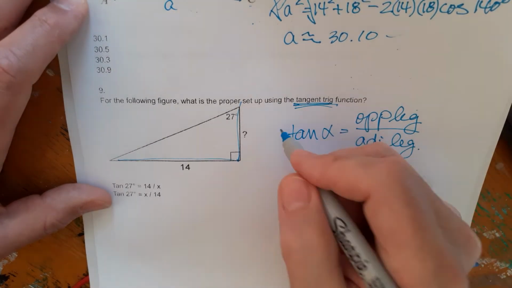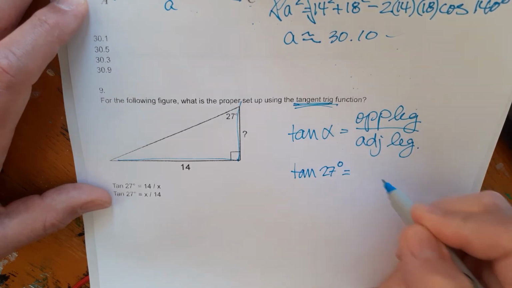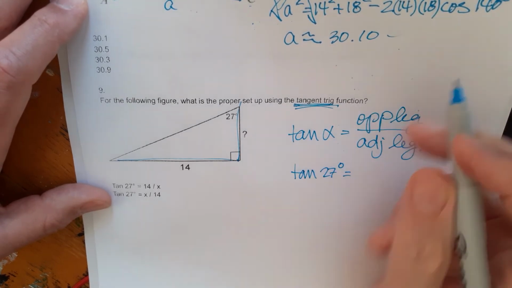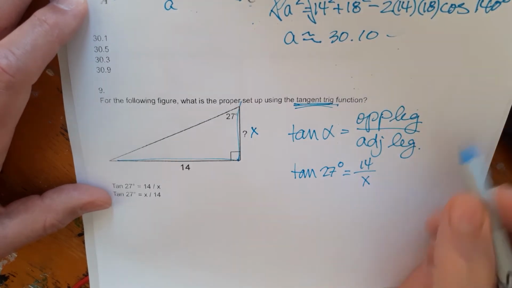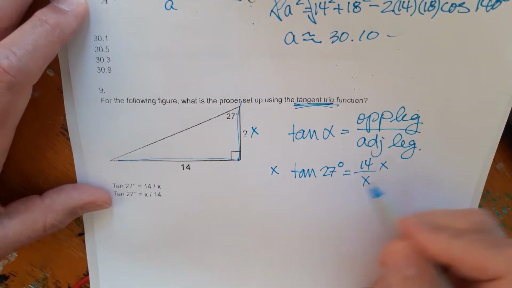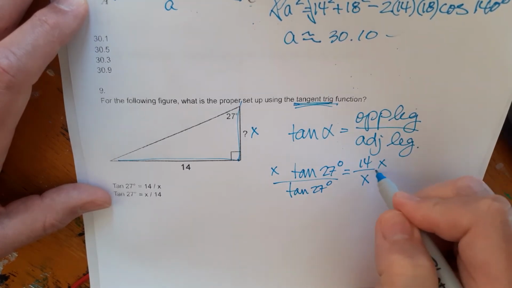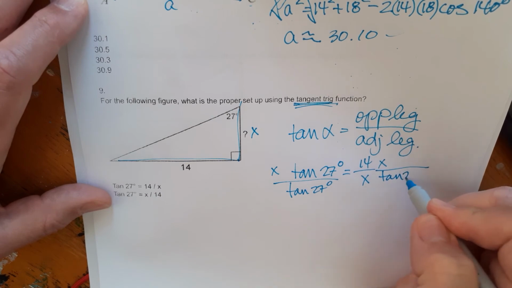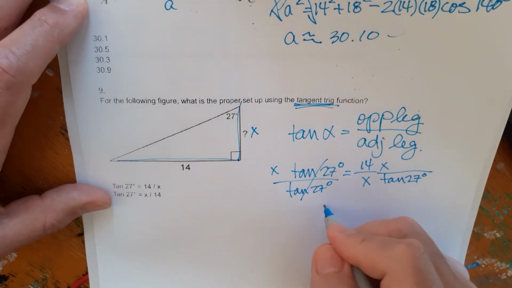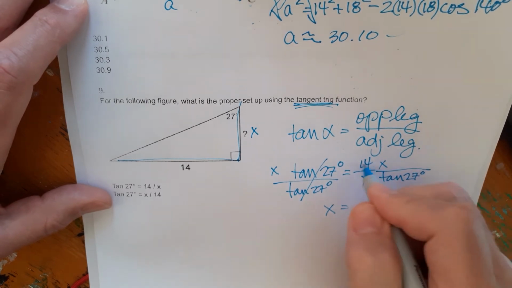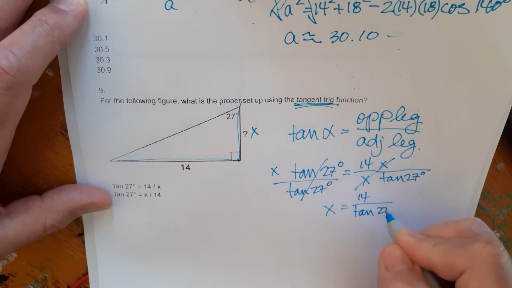All right. So we have an angle, tan 27 degrees equals, op leg is 14 over x. This is going to be x right here. That's adj leg. Let's multiply both sides by x. Let's divide both sides by tan 27. You do to one side, you must do to the other. These are gone because they're 1. Tan 27 over tan 27 is 1. X is going to be equal to 14 over tan 27.